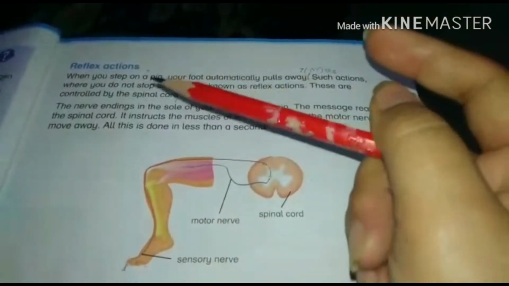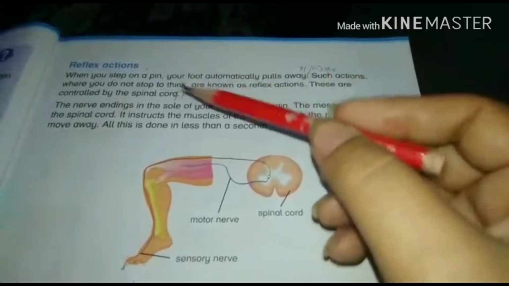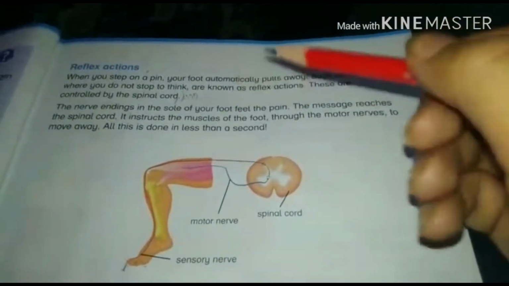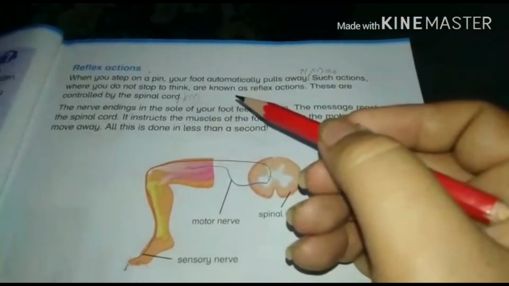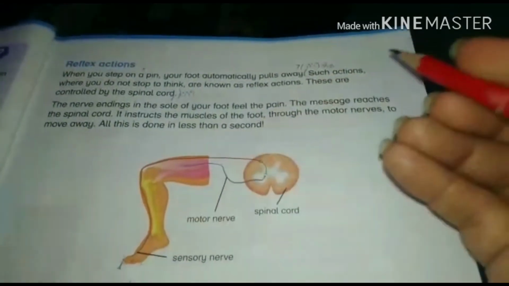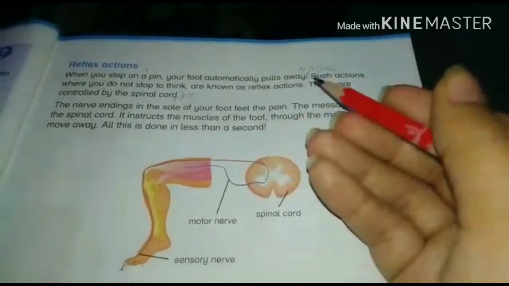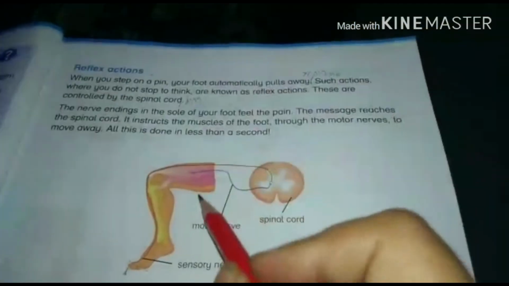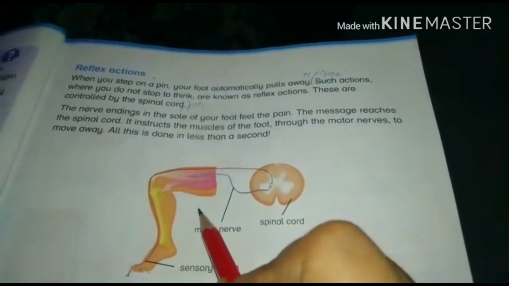A common example in our daily life is, for example, when our knee cap is tapped with a hard object. Then what will happen? The lower leg jerks forward. This is a common example in our life of a reflex action. Here another example is given.